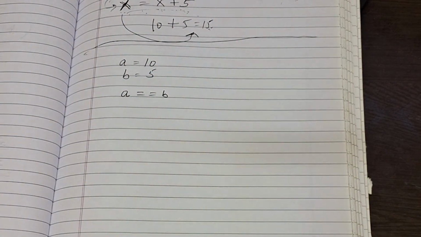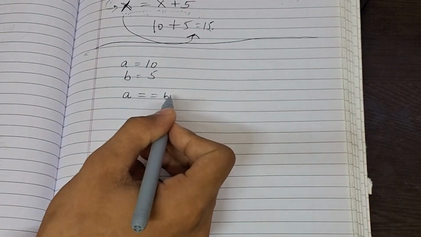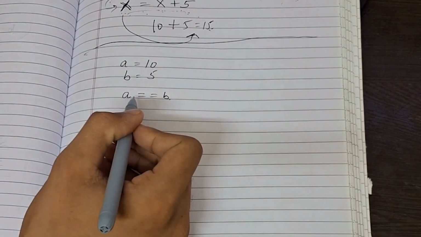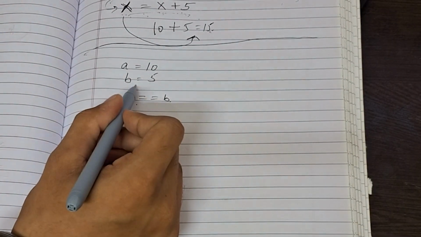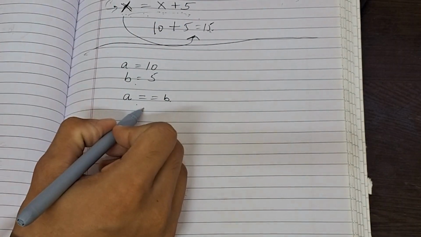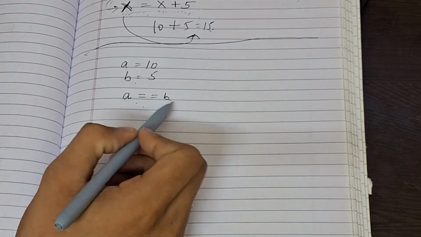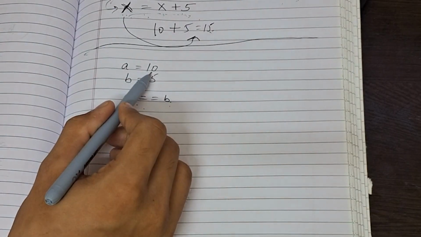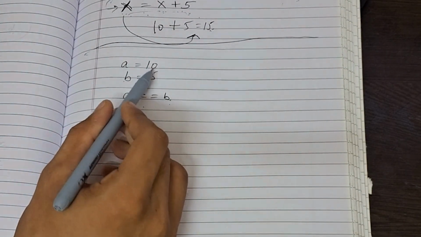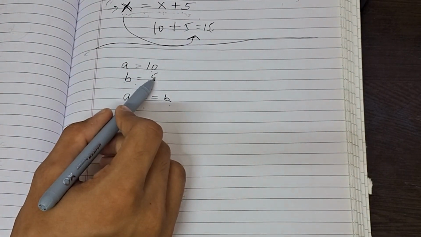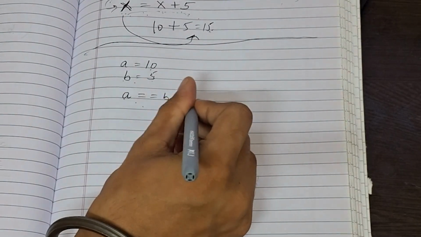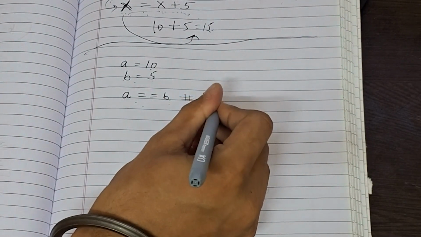It will return whether A is equal to B. Single equals to means we are assigning a value. Double equals to means we are comparing whether this is equal to this. So A is 10, B is 5. Whether 10 is equal to 5? Answer is no. So it will return false. So I am writing here false.